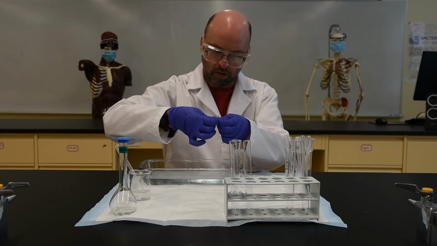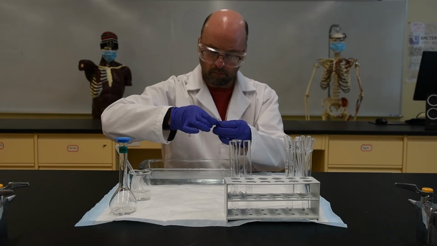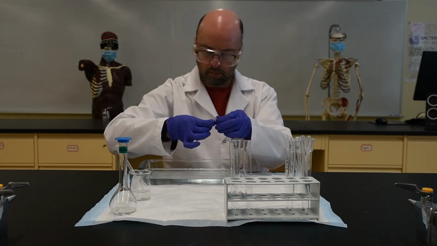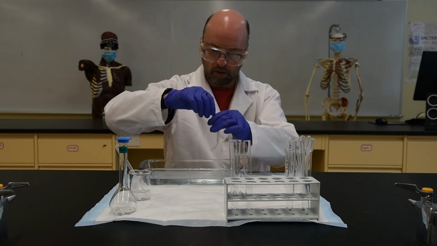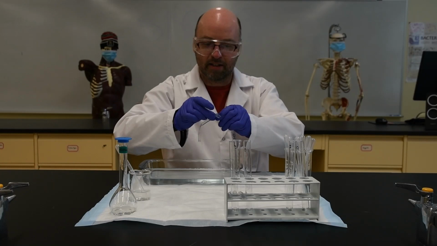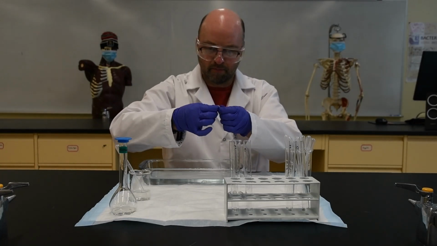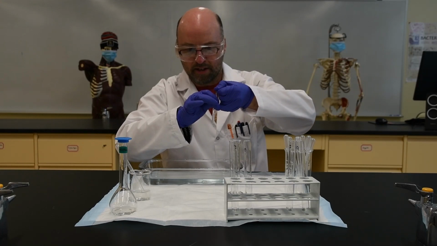This is the tricky part. It's worth taking a little bit of time to get this right because you want it to be nice and tightly sealed. There we go. Just tightly pull on that.